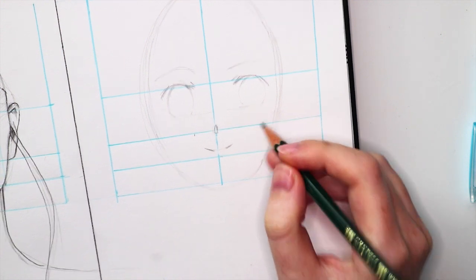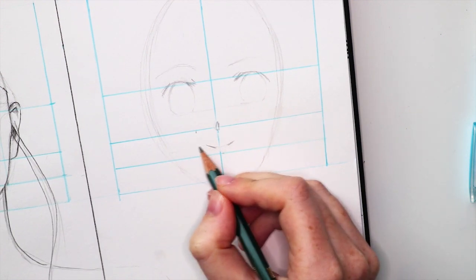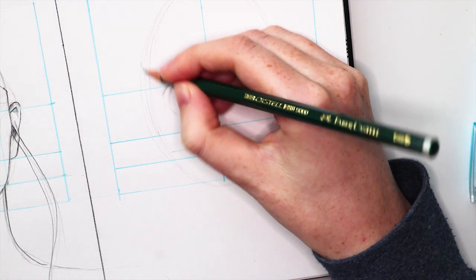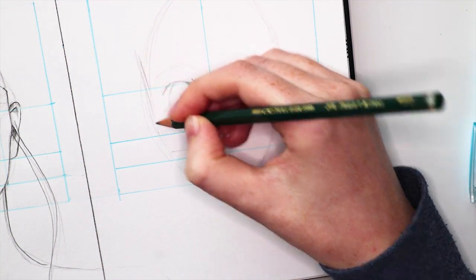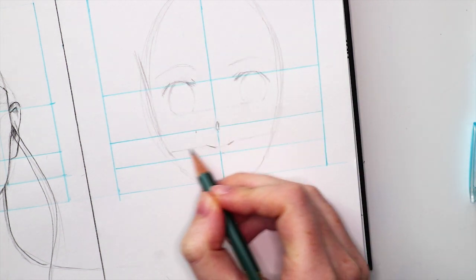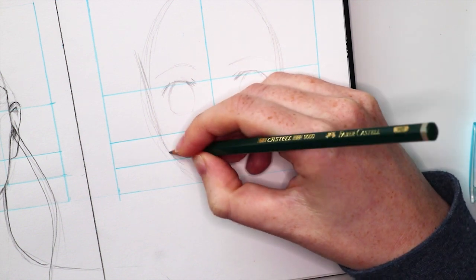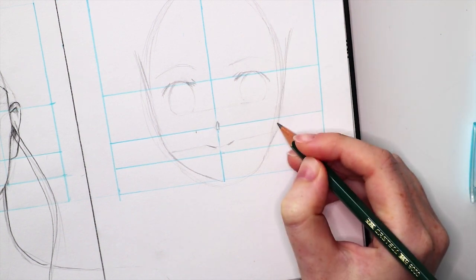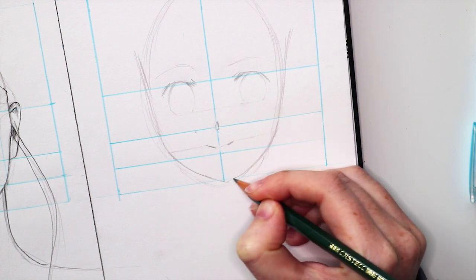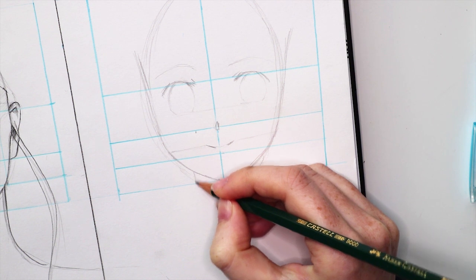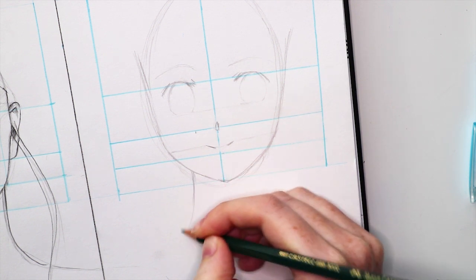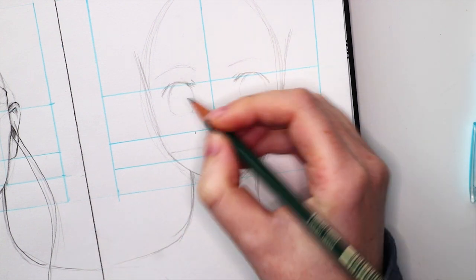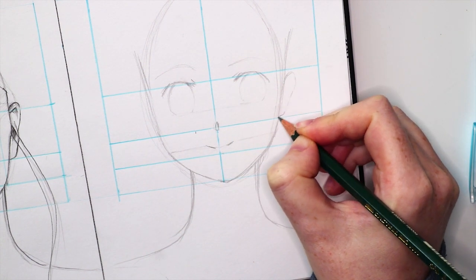So now we are doing the shape of the face, and basically I do it a bit like the realistic face. But I'm starting off by drawing this part here. Then I go to this line where the mouth is, and then just down. So the neck is way smaller in manga figures, I feel like. And also the ears are smaller.